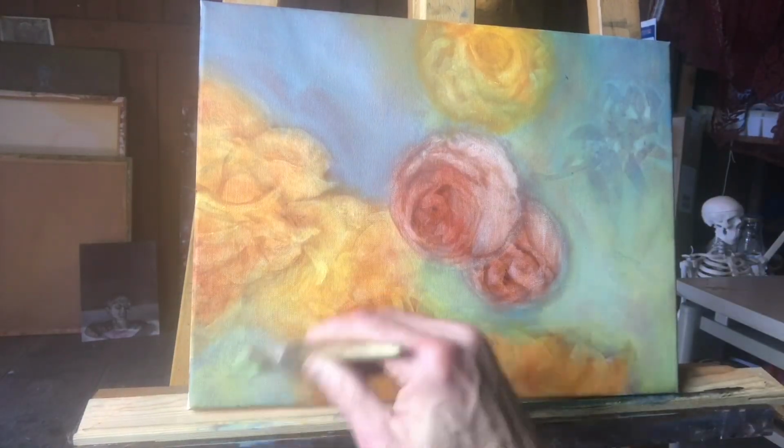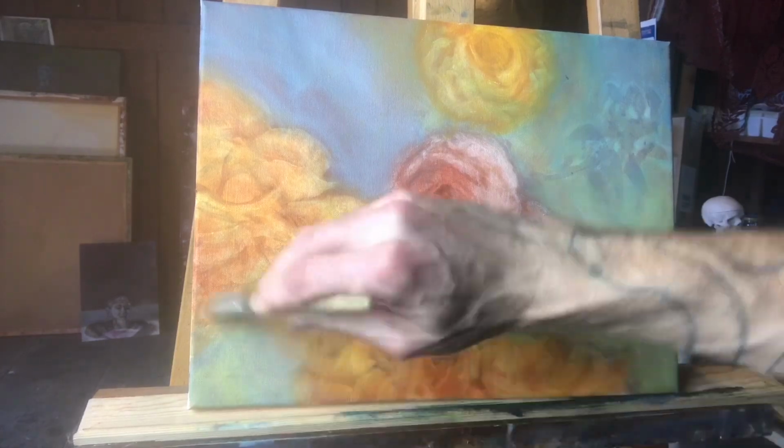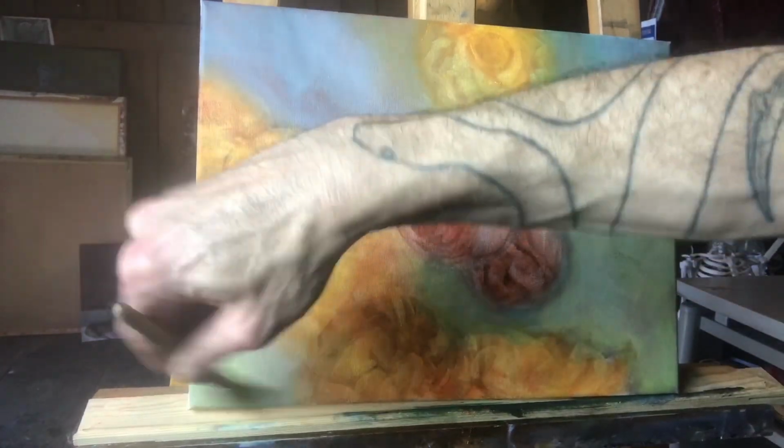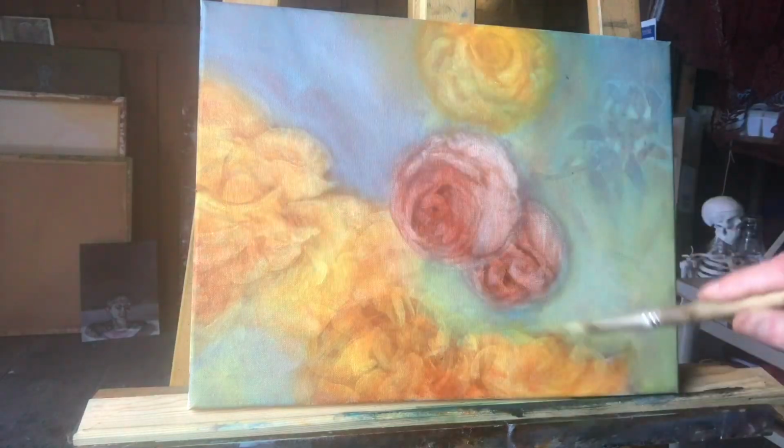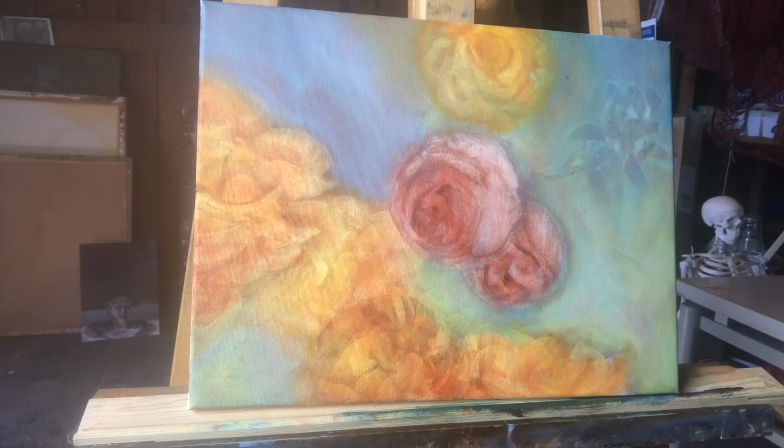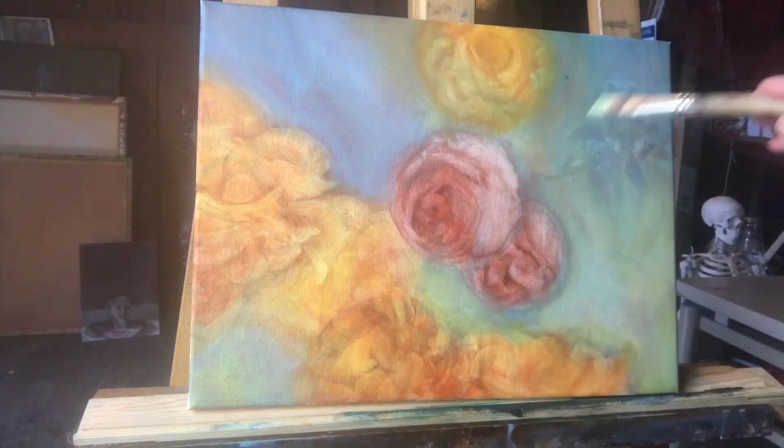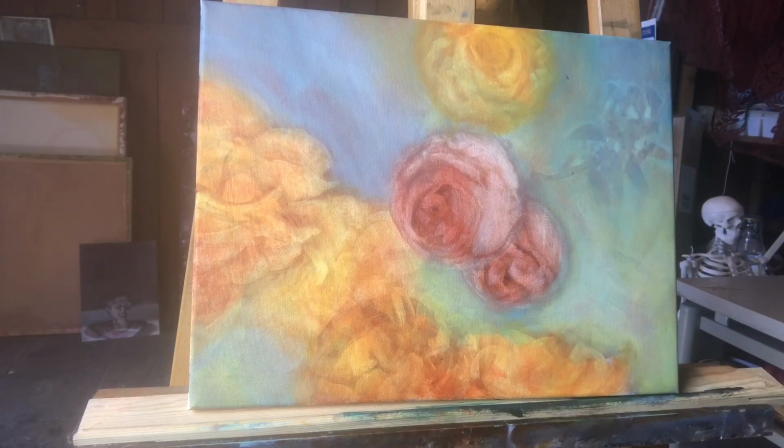I also don't want to give the feeling of leaves, because the whole point of this is to have those strings of flowers become more of a design element. It's more about the design, about the composition, than it is about trying to recreate a naturalistic environment. And so I do not want this to read as sky and leaves.